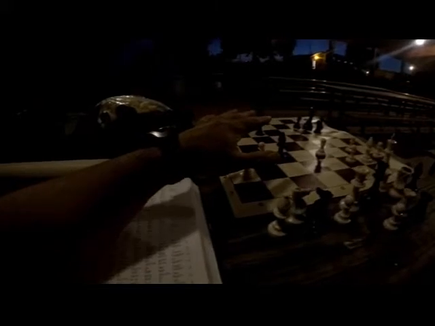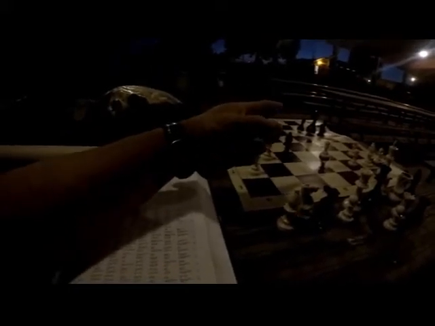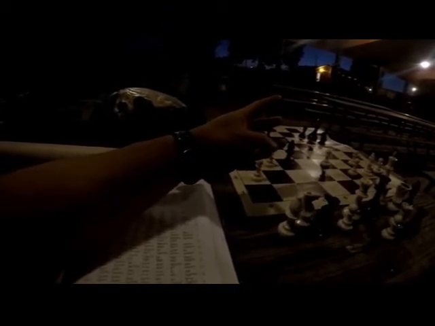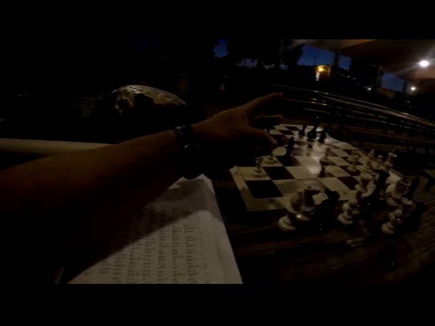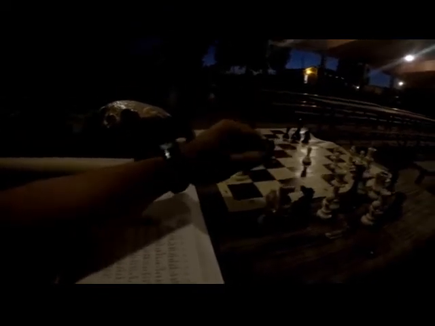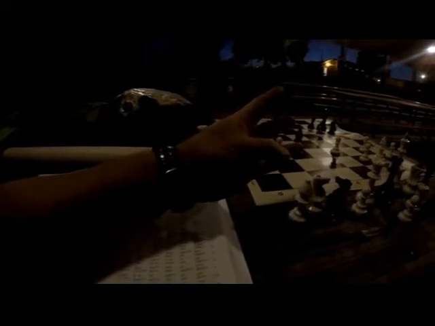Well, like I said earlier, look at all the factors: tactical, strategic, positional. And I would even go so far as to look at endgame factors, various endgame factors. But immediately look at tactically, and then look at strategically, and then look at positionally in that order.